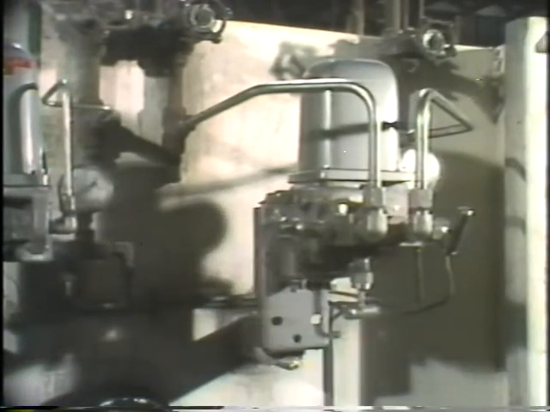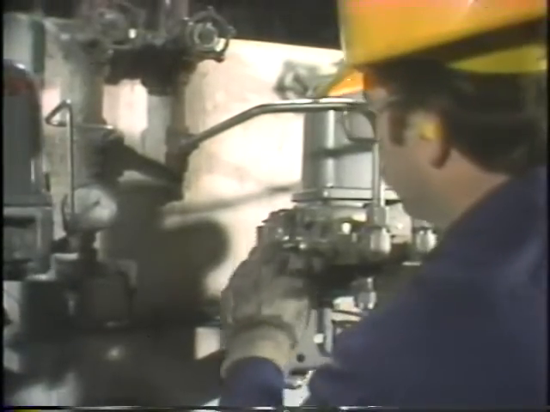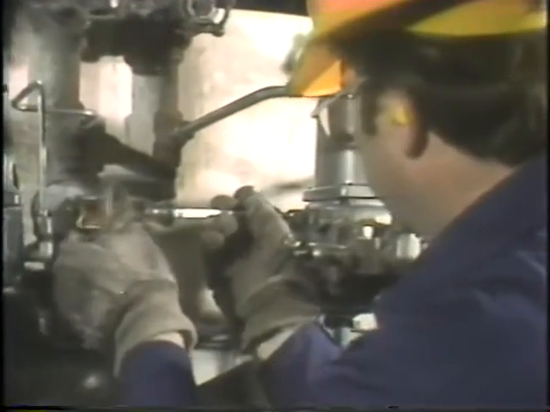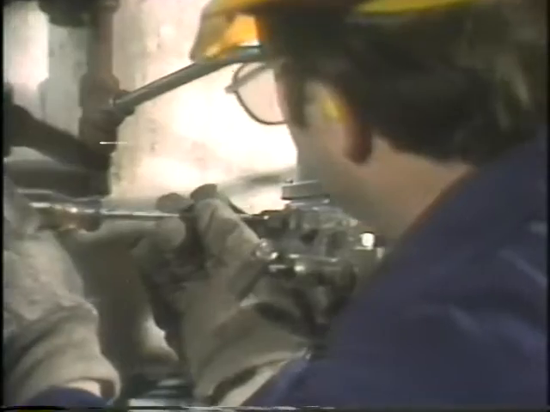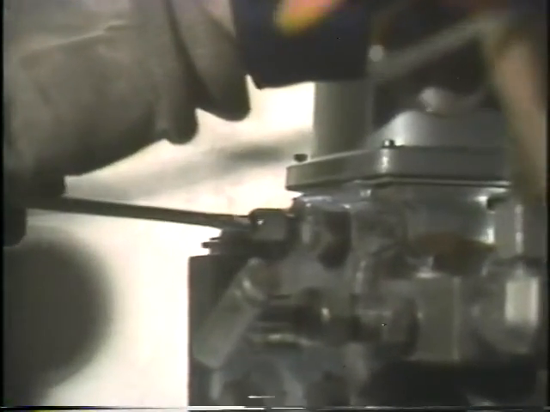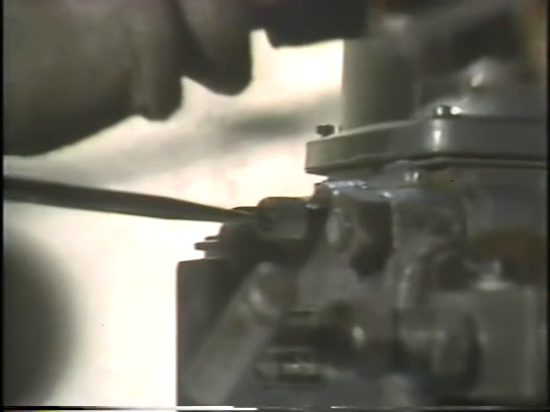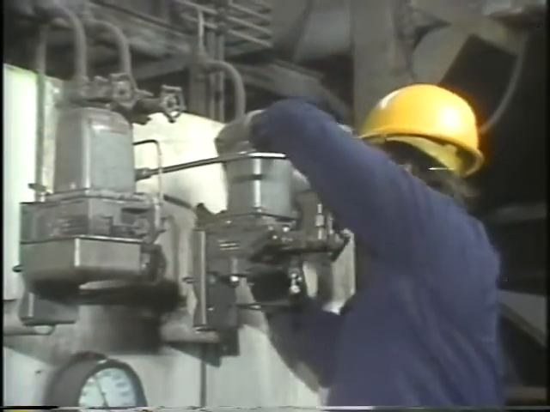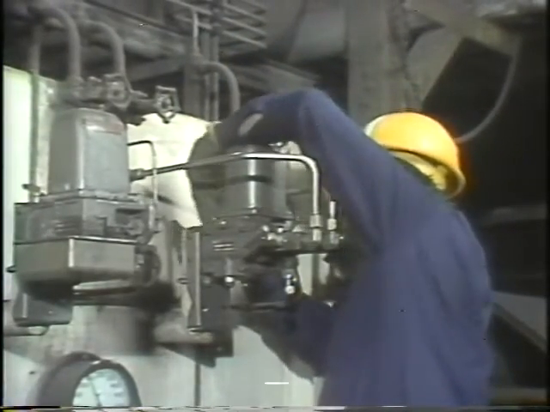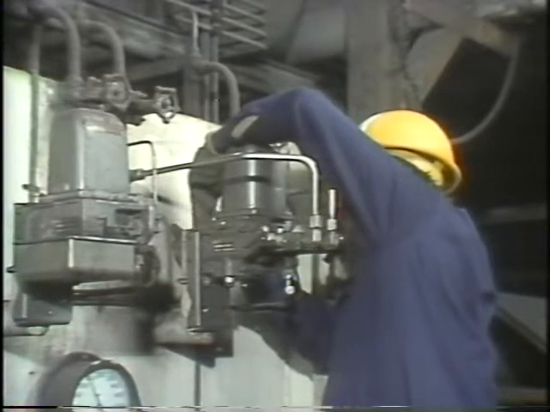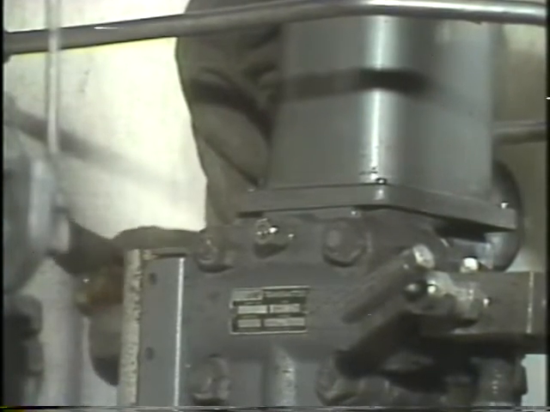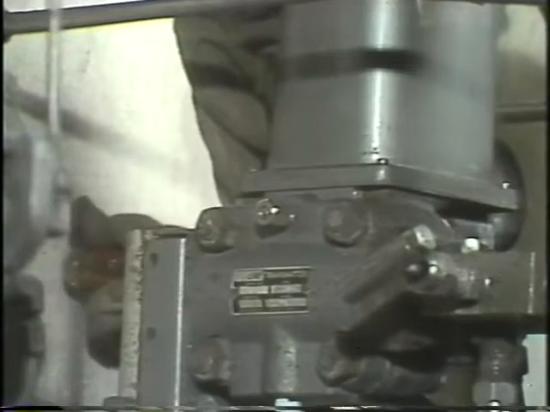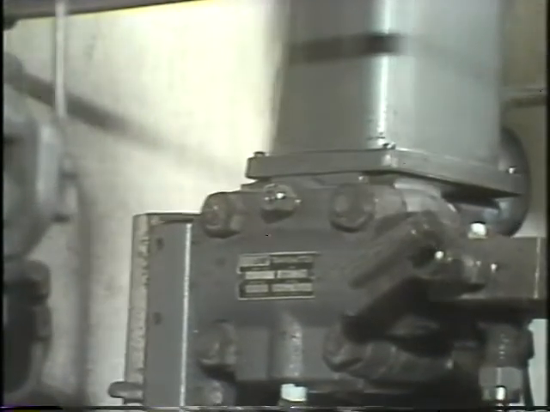Now, with the pressure applied to both sides of the pressure element, I'll use the vents on the transmitter to bleed off any trapped air. I'll open this vent on the low side first. Let the air out. There, that should do it. Now I've got to do the same for the high side. That vent's back here on the back of the transmitter. There.